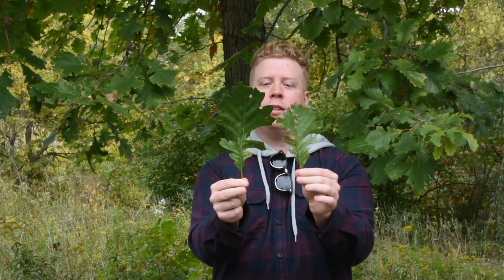So right behind me is a bur oak. It's another one of the oak trees we have here in Essex County. And this is what the leaves look like. So it's got a very unique looking leaf. As you can see here, all the lobes are rounded, which means it's part of the white oak family.